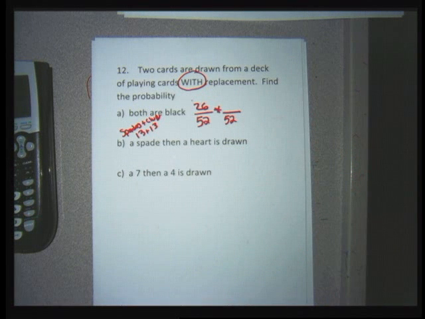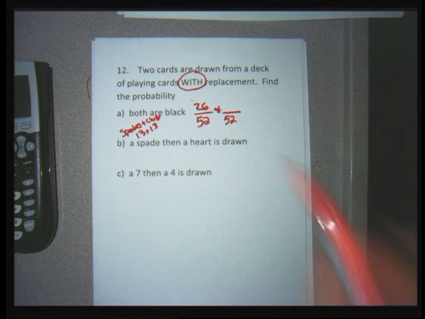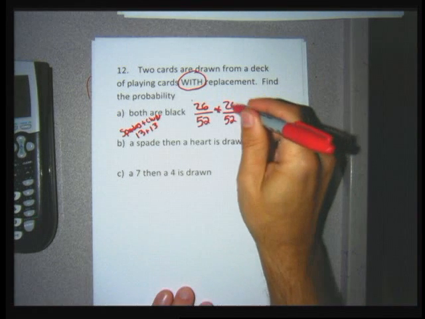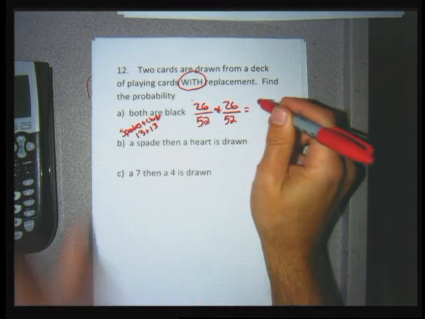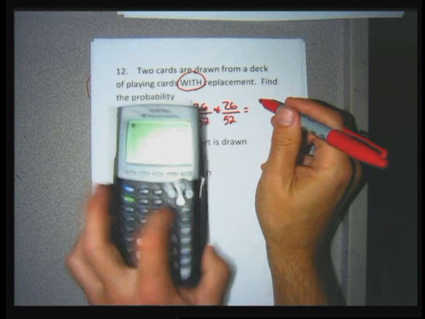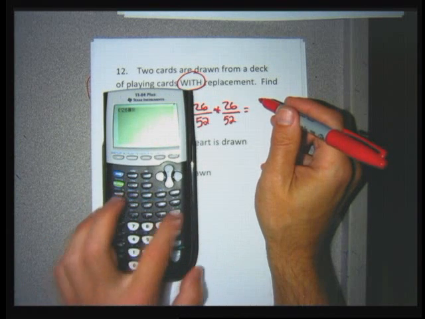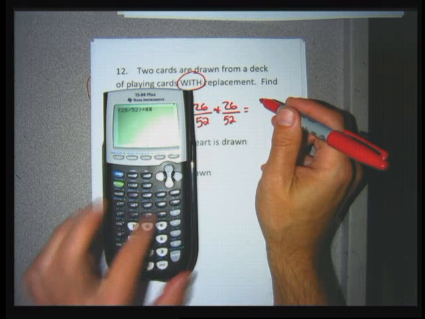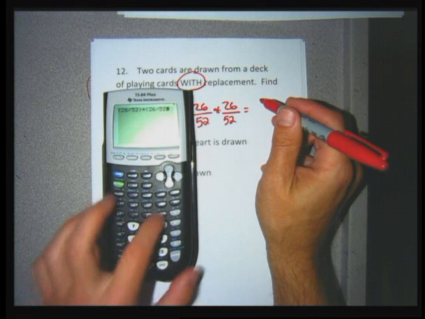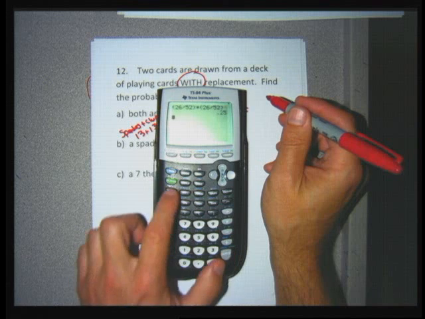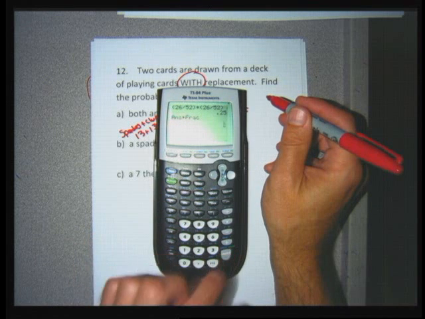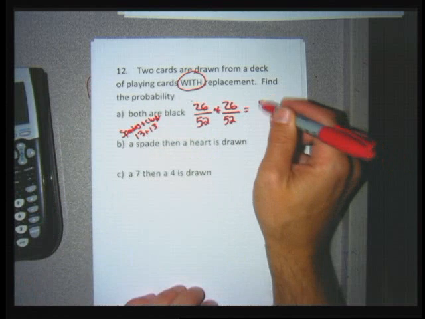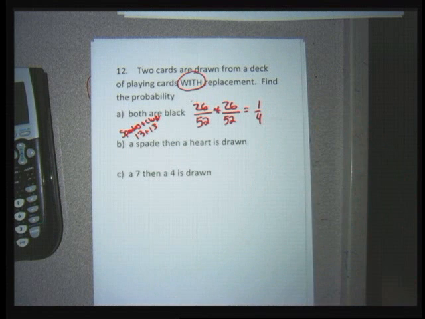If it was without replacement, getting a black card for my second card would be 25 in 51. But because the card I take out, I put it back in, the second probability is going to be the same as the first probability. It's going to be a 26 in 52 chance again. I can definitely do this computation without my calculator, but with my calculator, it gives me the right answer anyways. So the probability that they both are black is 1 in 4.